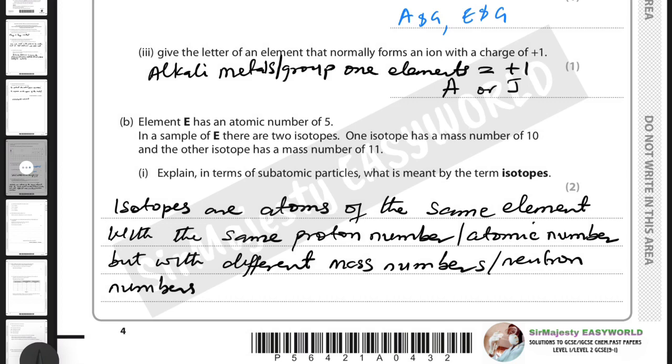So another name for proton number is atomic number, but another name for mass number is not neutron number. Rather, you can call it nucleon number. Nucleon meaning both proton and neutron is what we call the nucleons. Okay? So this is it.